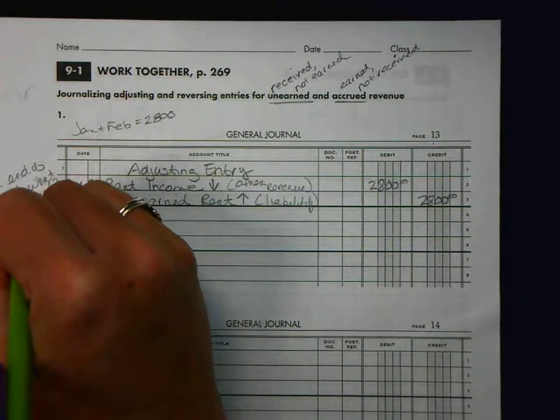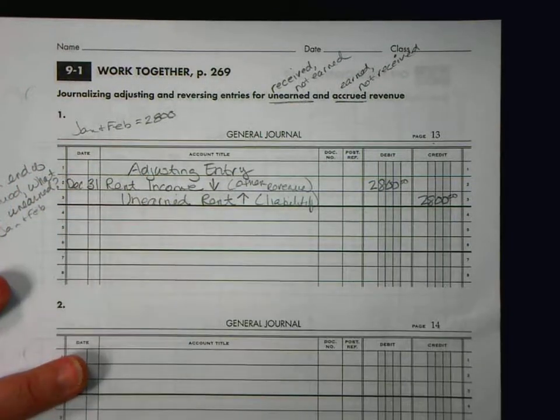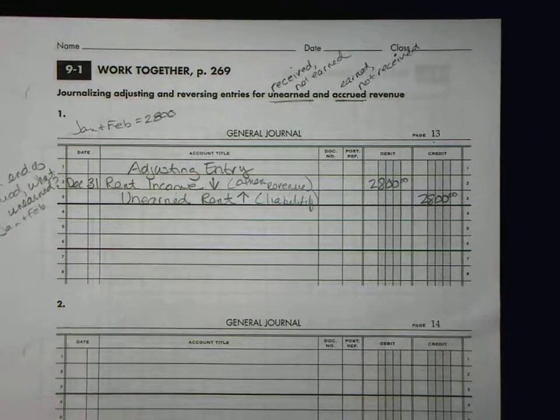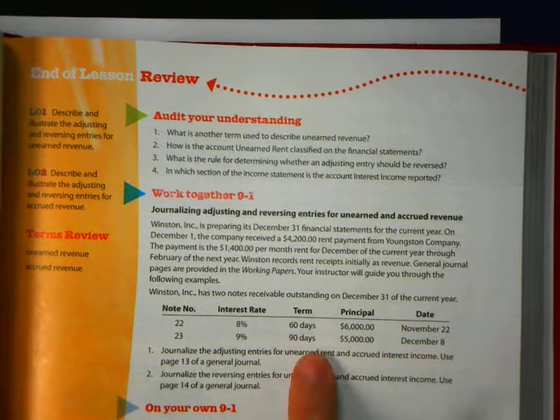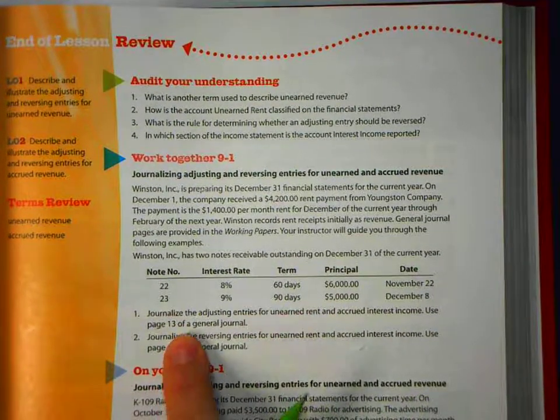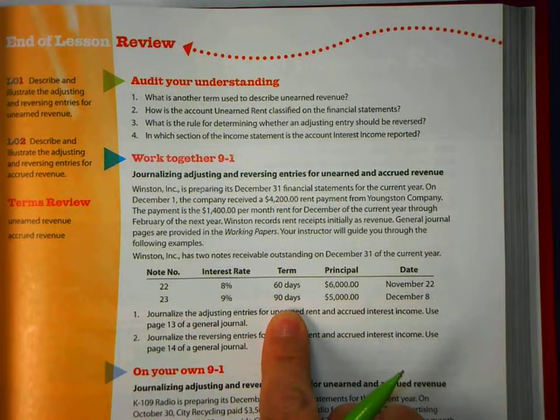Then it says to also do an adjusting entry for the accrued interest income. And so it gives us, we've got two notes. Let me bring this over here so you can see it. You can see it in your book. We've got two notes. The interest rate, the number of days for the term, the principal, and the date that they were issued. Okay?